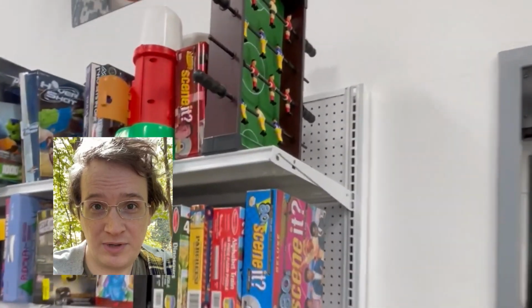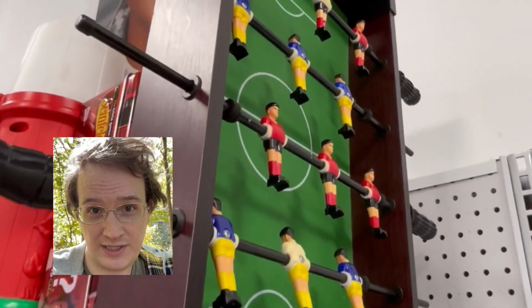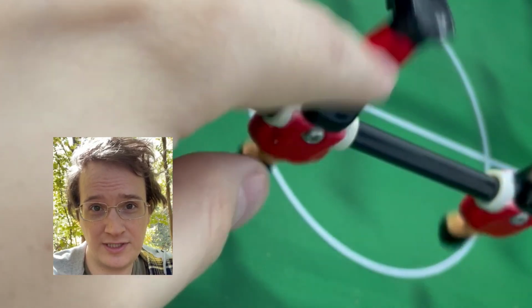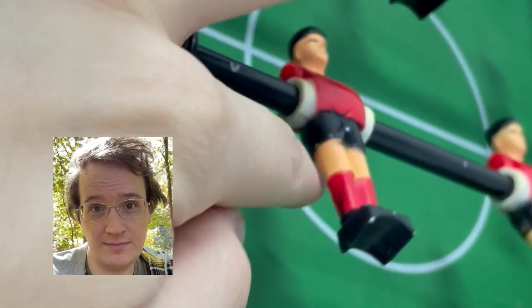I was out thrifting with my wife and we saw this mini foosball table. I like to use foosball figures to help flat earthers understand buoyancy. See, flat earthers don't believe in gravity, but we obviously know that things fall downward. If that force isn't gravity, then what is it?